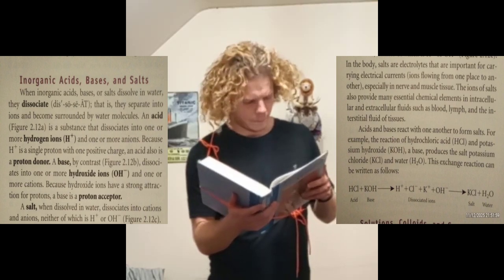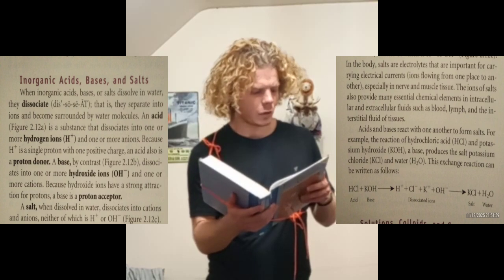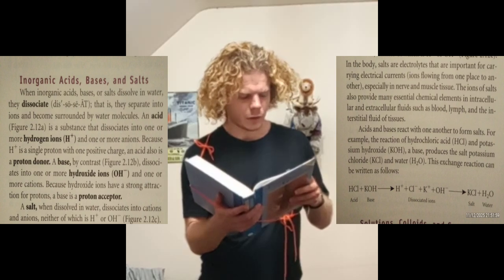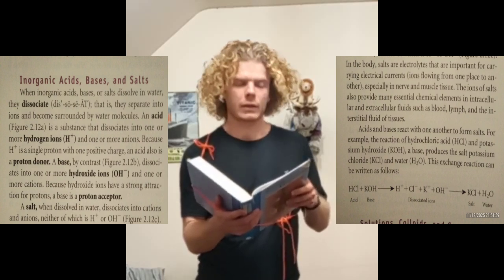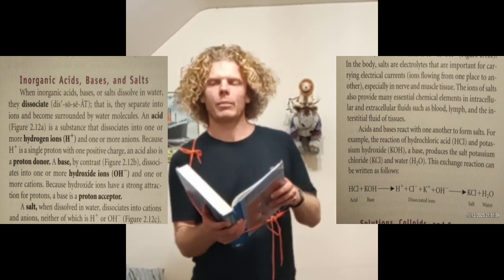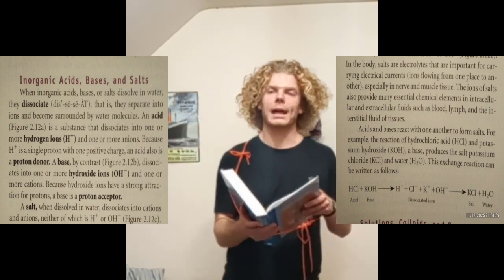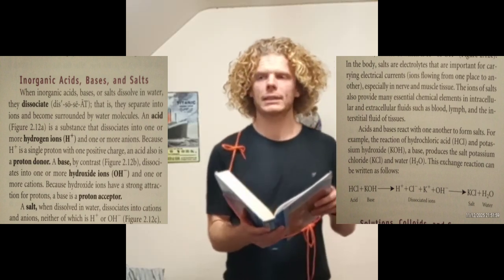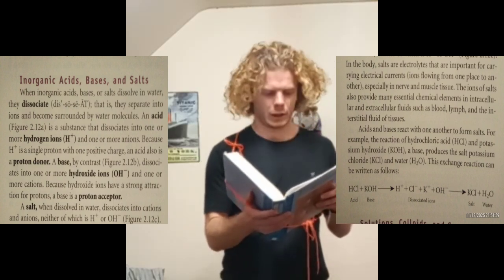These salts are important in the human body to carry electric currents, by ions flowing from one place to another.